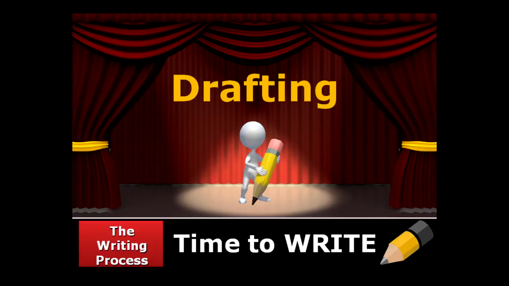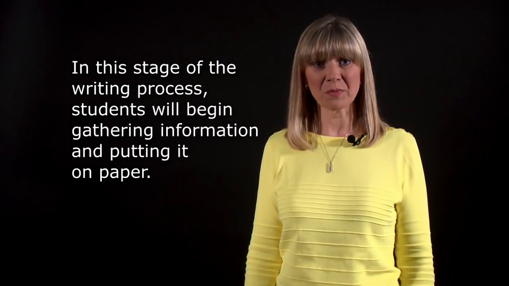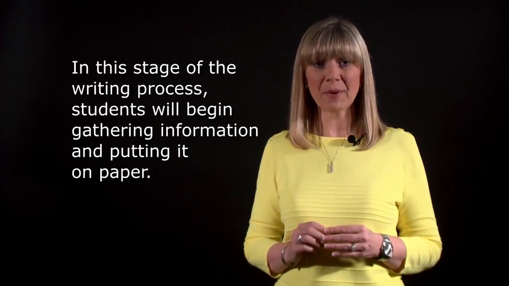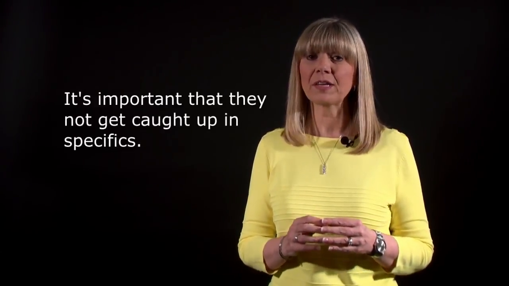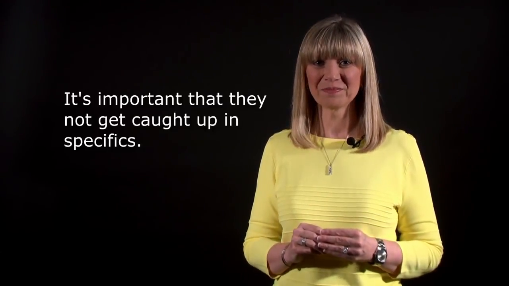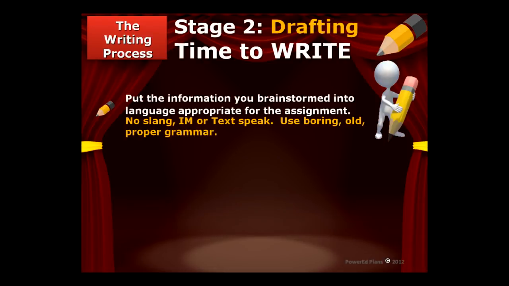Introducing drafting, time to write. In this stage of the writing process, the students are going to begin gathering their information and putting it on the paper. Now, it's very important that they not get caught up in the specifics here. There'll be time enough for that later. Now the students will need to put the information that they brainstormed into language that's appropriate for the assignment. Make sure they understand no slang, I am, or text speak.